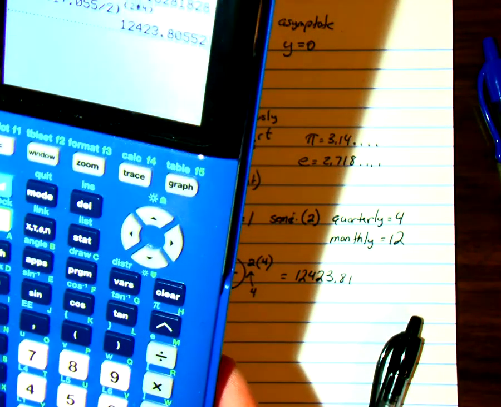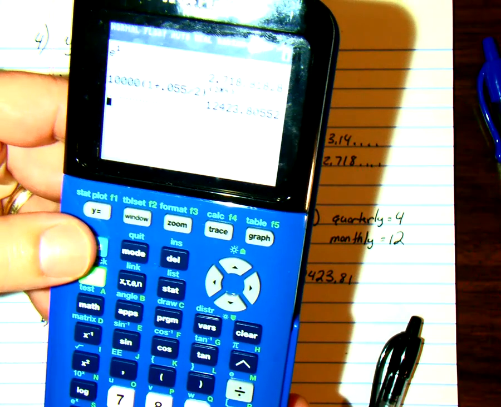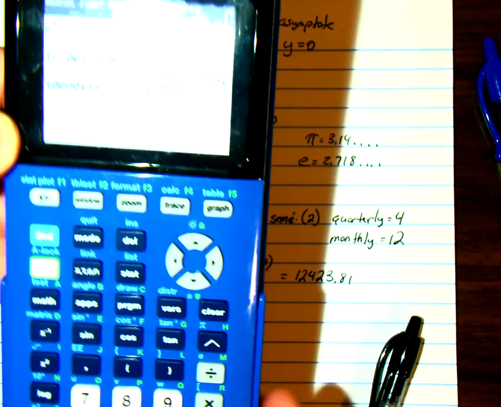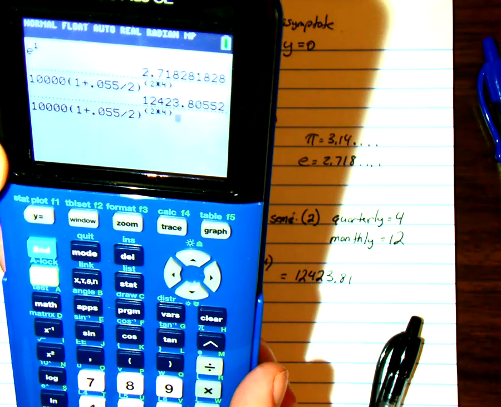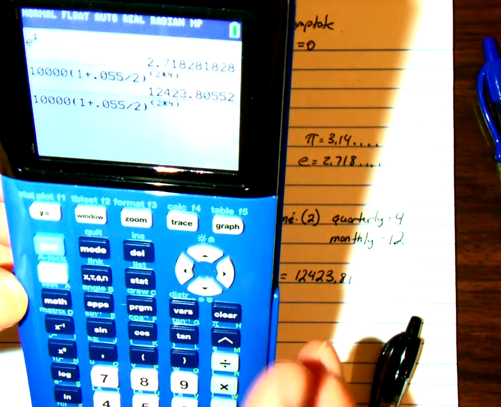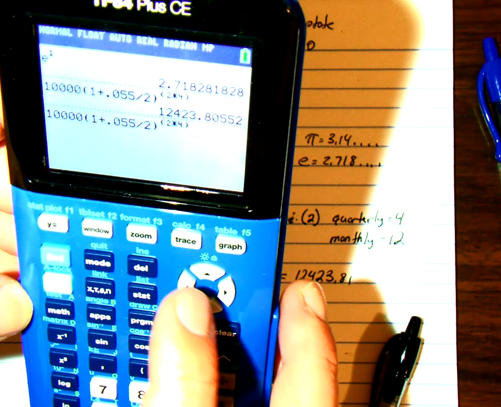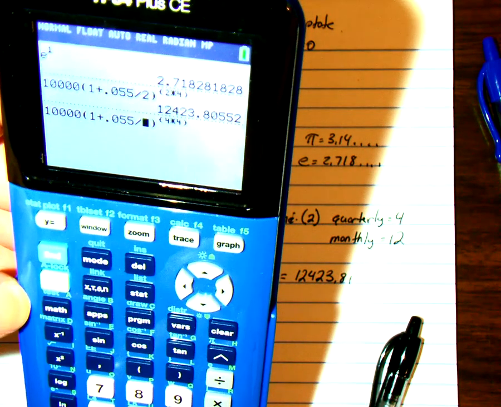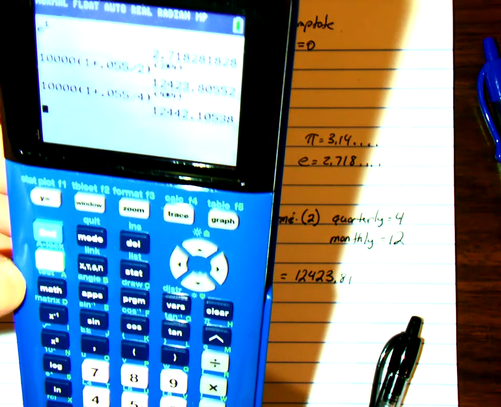In our calculator, if you hit second up here in the corner next to my thumb and enter, that brings up what you just got done doing. So there it is. I can just arrow back and change this 2 to become a 4, and arrow back some more and change this 2 to be a 4, and I hit enter, and there it is.